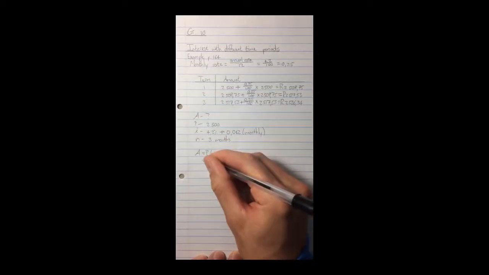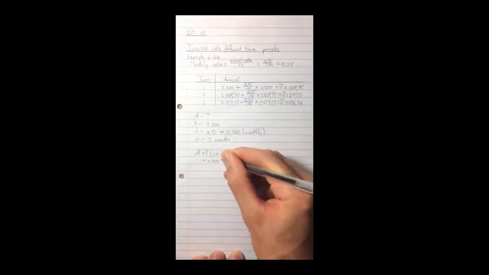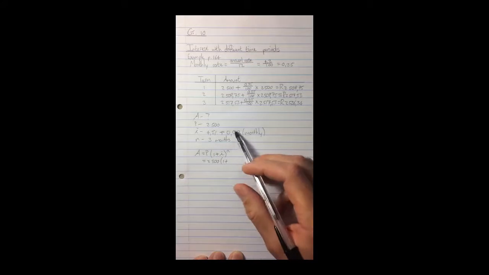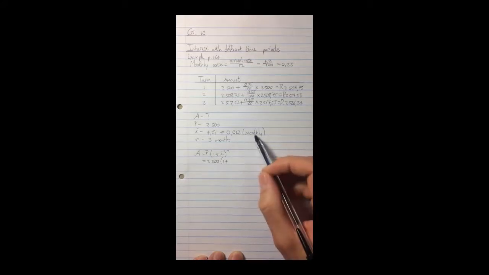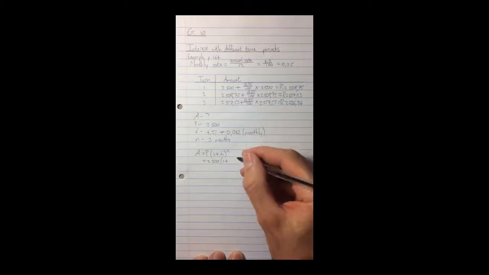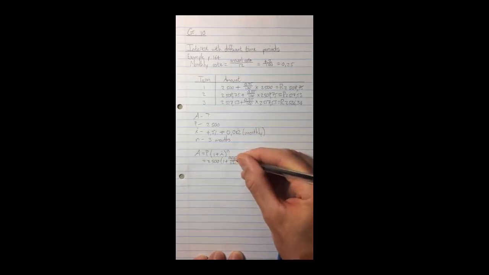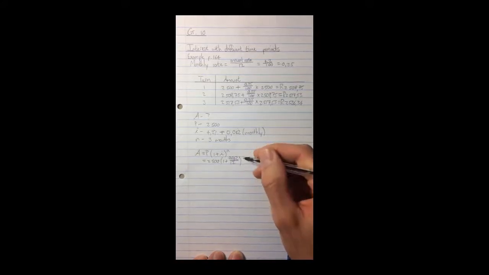So P is 2,500 Rand. Then for the interest rate, we write down the decimal, but because it's monthly, we have to divide it by the number of months per year, 12. So we divide 0.042 by 12.